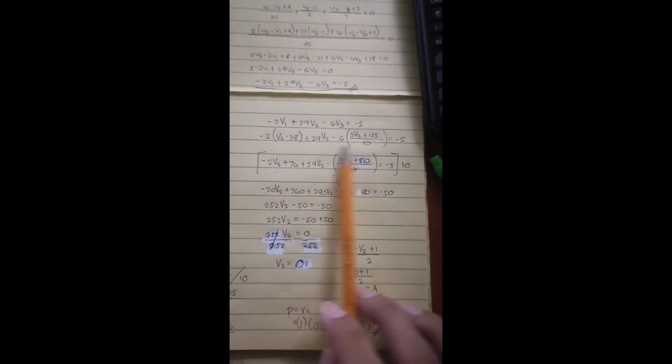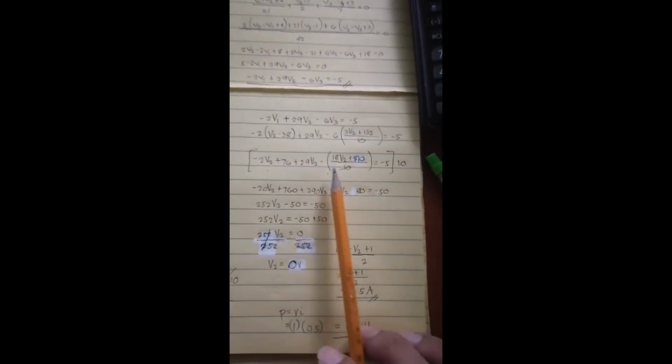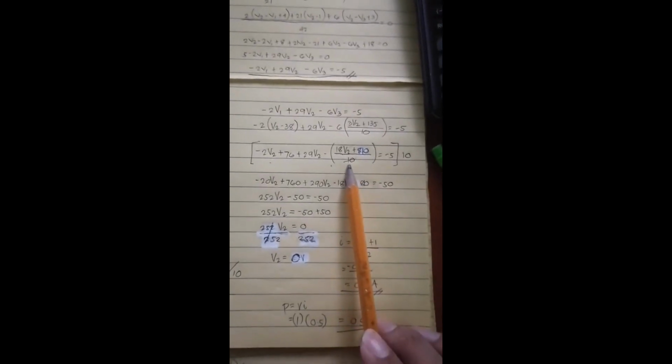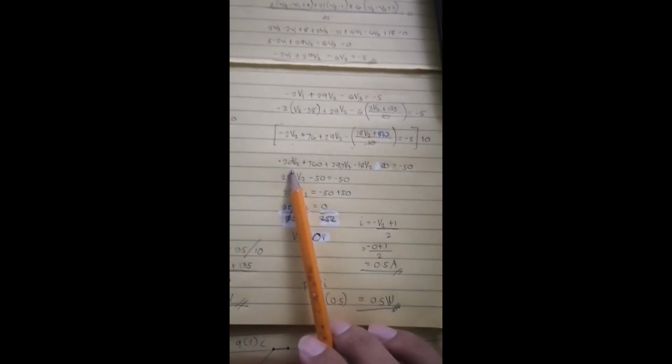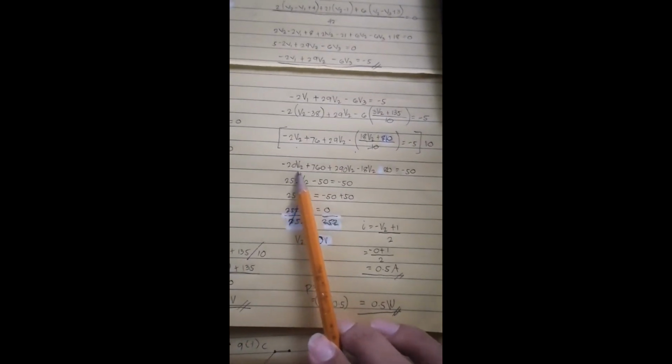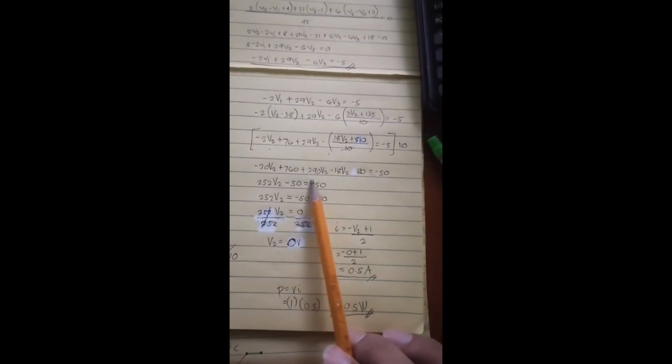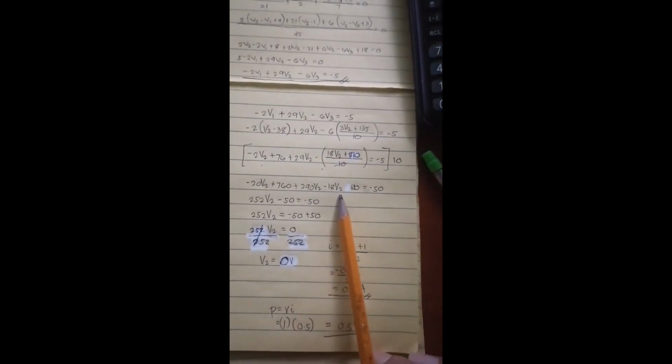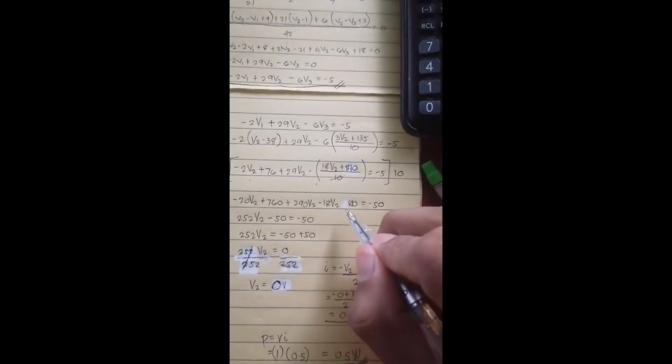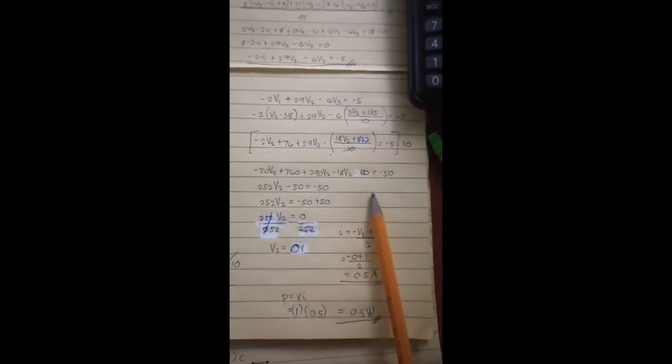And the next thing, this equation, we will multiply it by 10 to cancel this denominator. So the result would be negative 20V2 plus 760 plus 290V2 minus 18V2. Oh, I forgot the sign, this will be negative 810, equals negative 50.